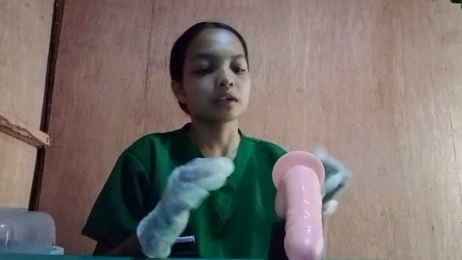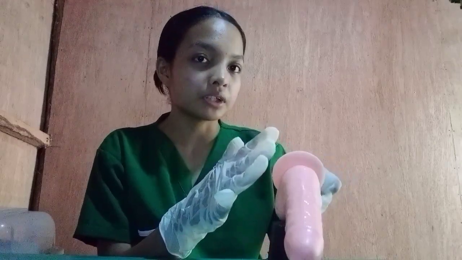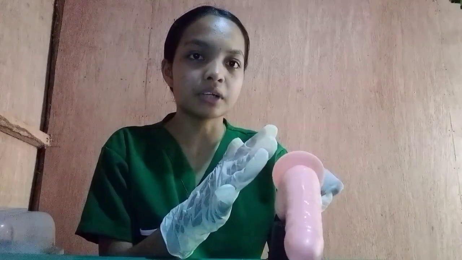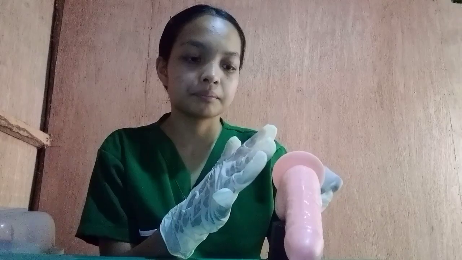Then next is to inspect the sacrococcygeal area for redness, dimpling, and swelling. So as I can see, it is smooth and free of redness or hair. Then next is to palpate the anus, and we will inform our patient that we are going to insert our index finger. So as I insert my index finger, I felt that the sphincter relaxes and permits the entry.